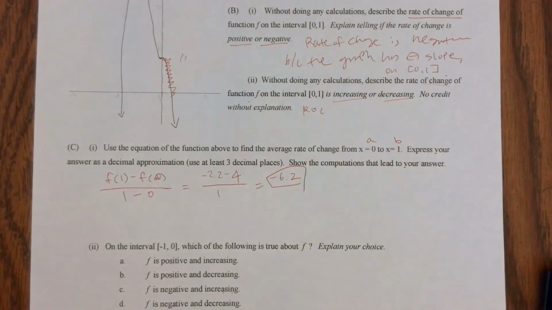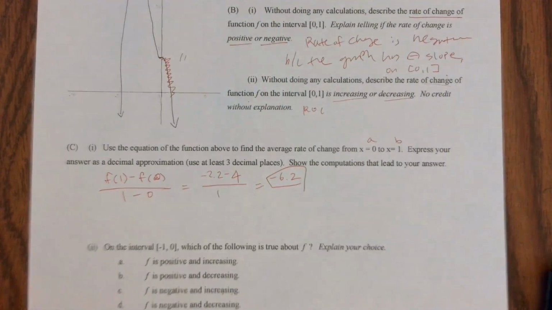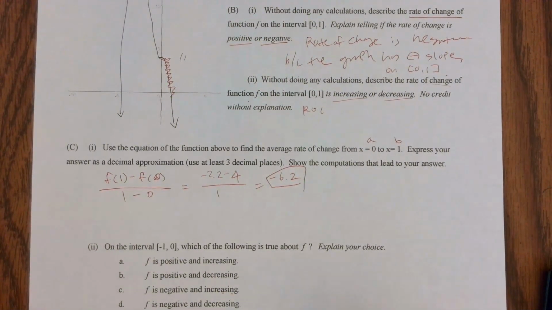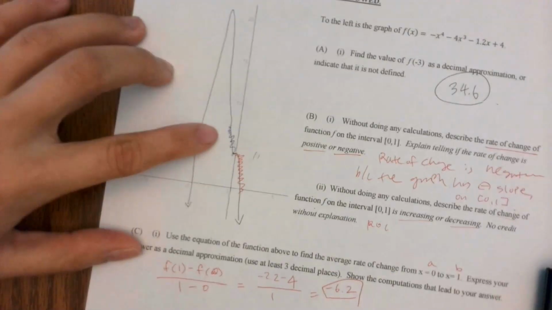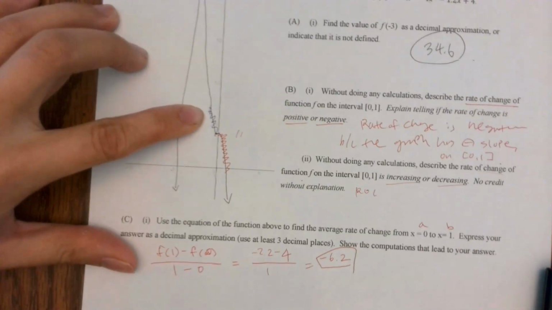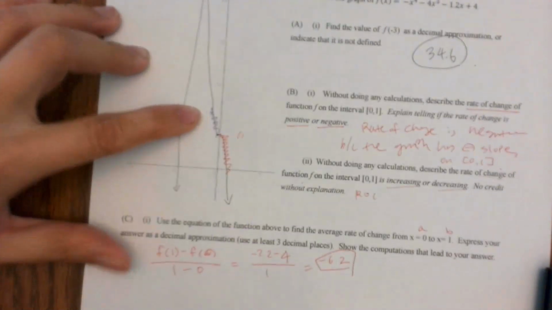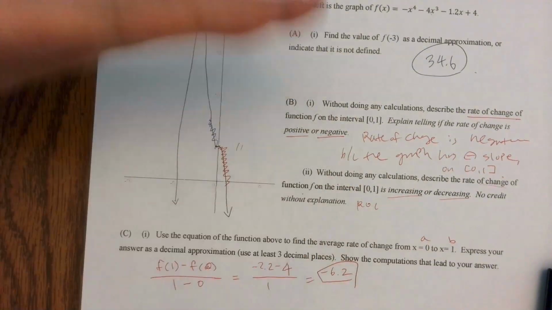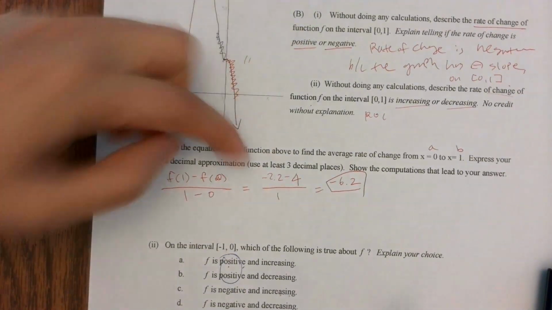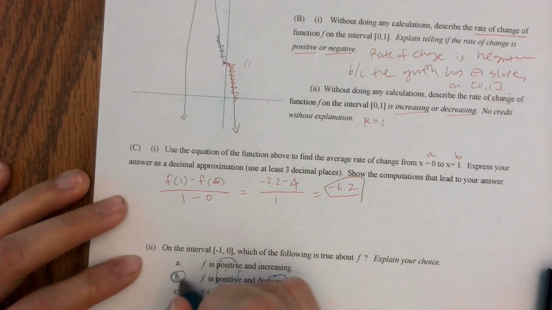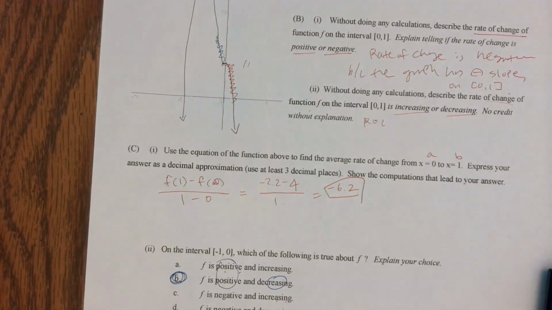That's your work. Number 2, between negative 1 and 1, folks. I can't really see it, so I think it's here somewhere. What is happening? Is the function positive or negative? The function is above the x-axis, so it is positive, and it's going down, so the function is decreasing. It has nothing to do with the concavity, so do not get confused. There's no word saying rate of change is increasing or decreasing, so do not mix it up.